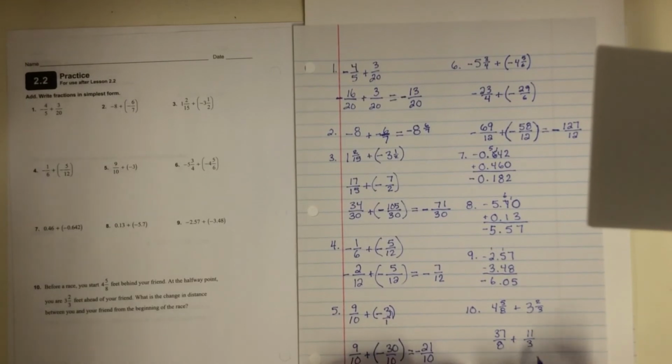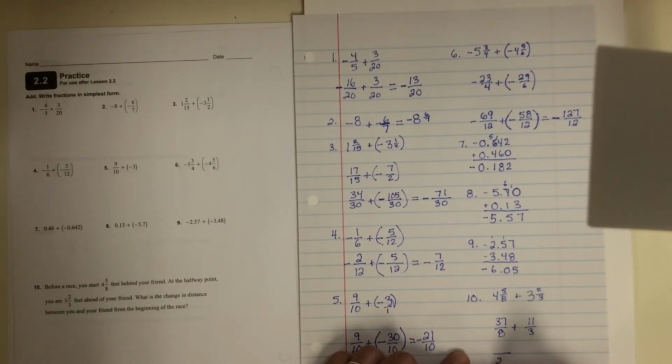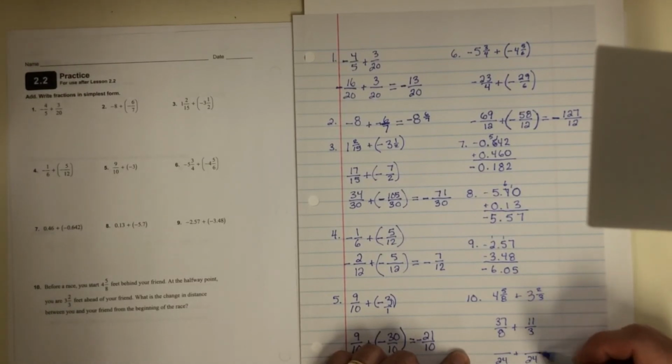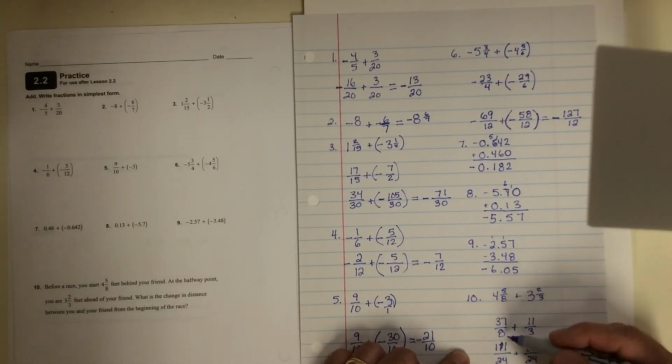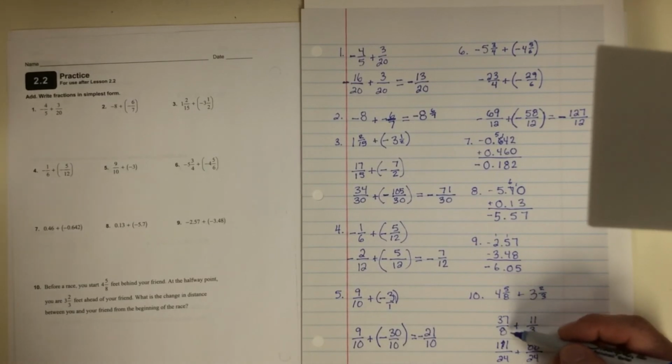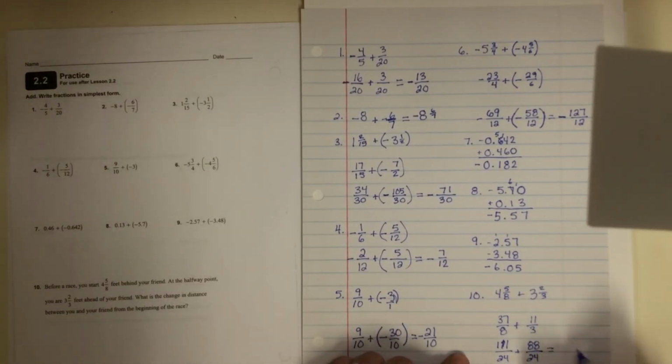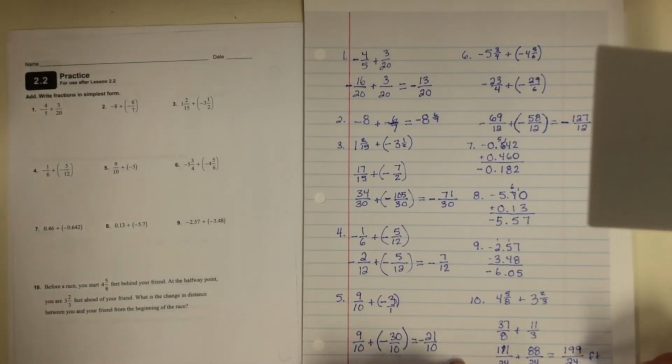Common denominator, we can just go 24ths. Multiplied by 8 on this side to get to 24, so 11 times 8 is 88. Multiplied by 3 over here, so 37 times 3 would be 111. 90 and 21, yeah, 111. Add those up, and I'm going to get 199/24 feet.